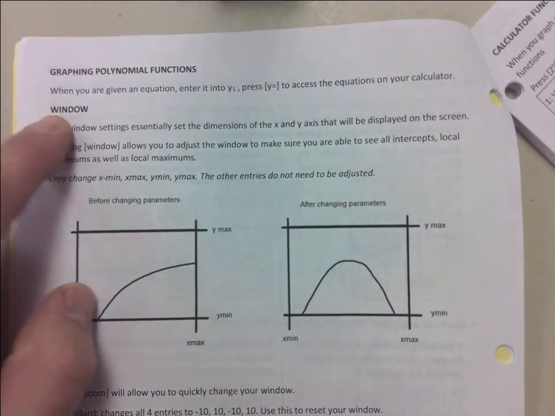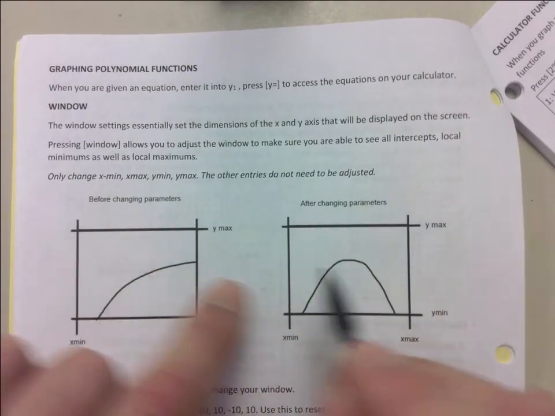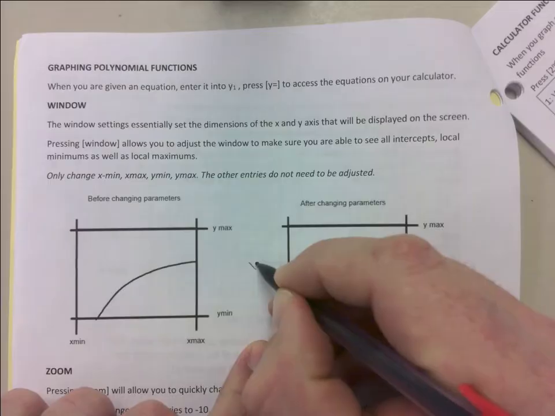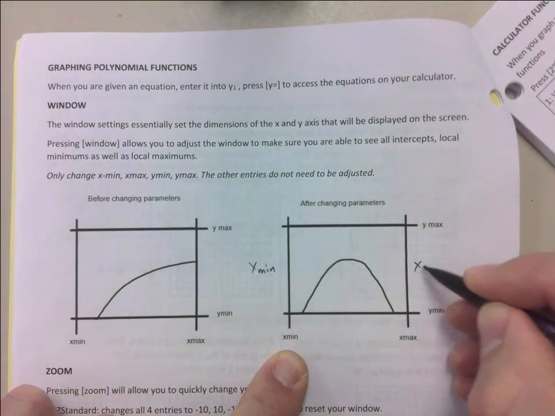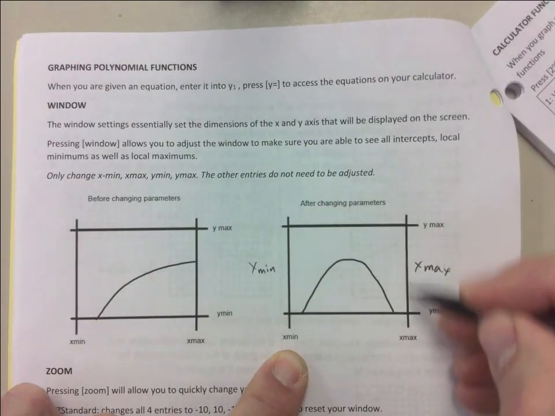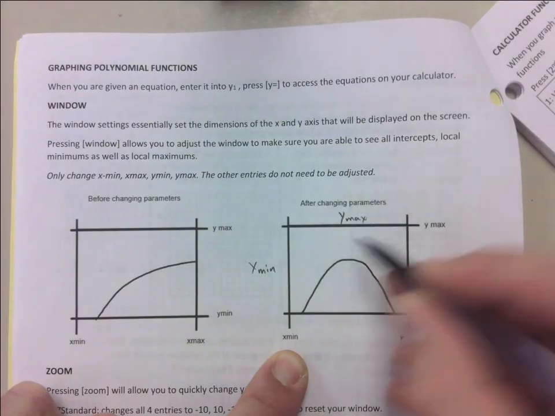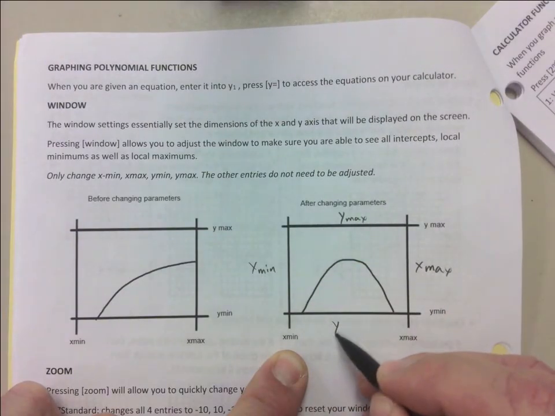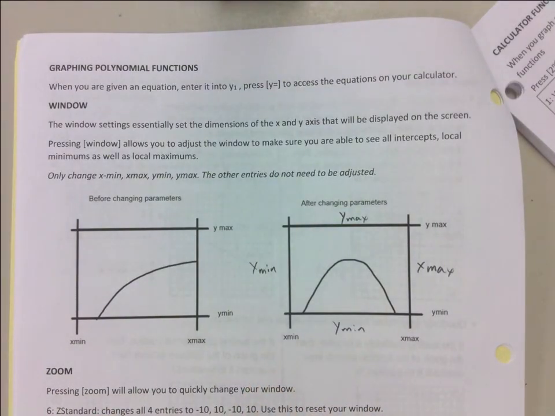So for the window, you need to make sure somewhere in one of these two here, remind yourself that X min changes this bar, X max changes what you see to the right, Y max changes what you see to the top, Y min changes what you see to the bottom. So if you need to have that on your study sheet, you do that, okay?